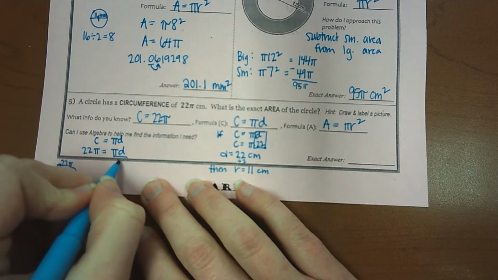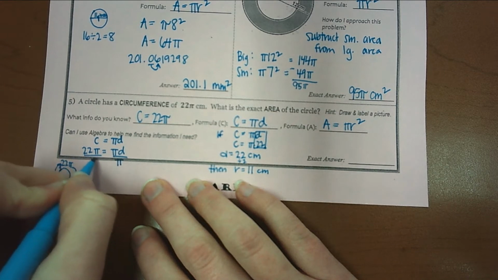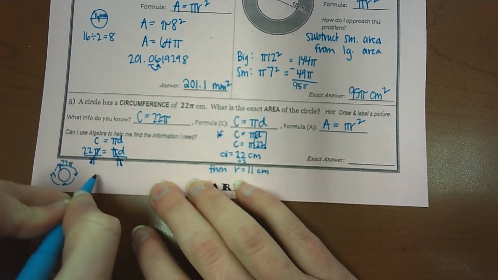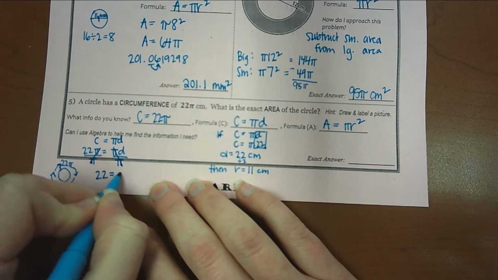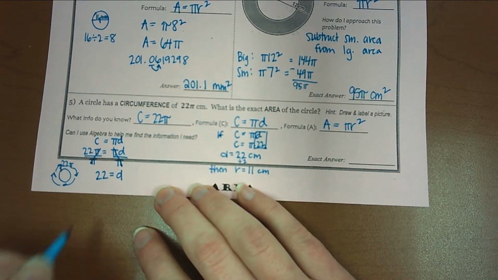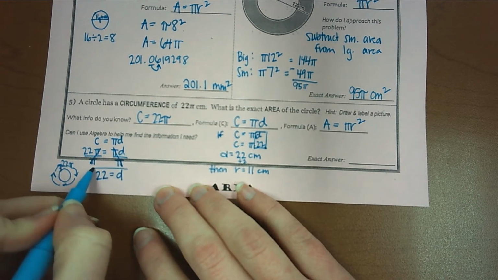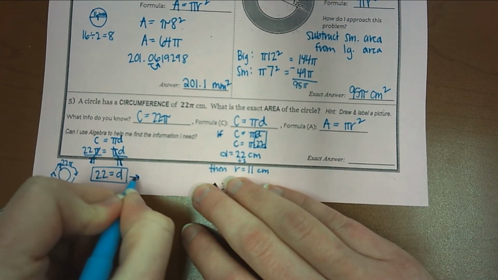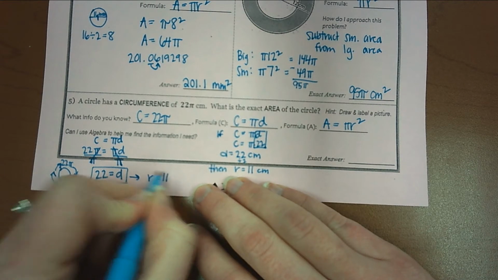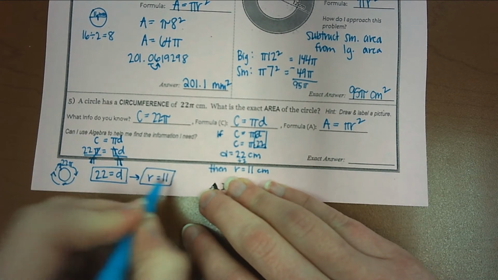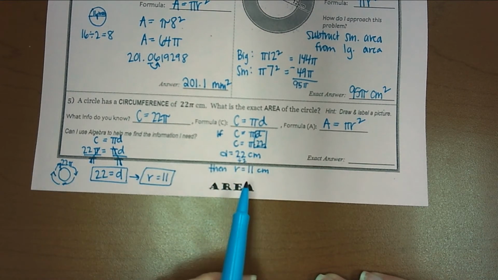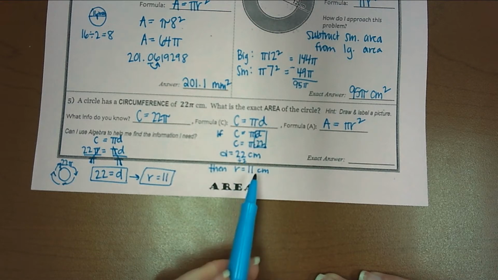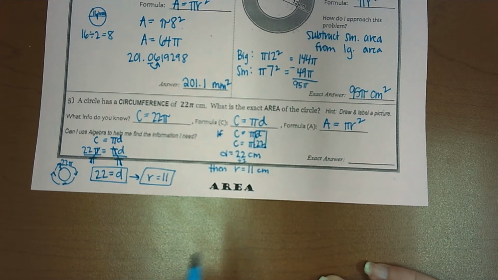If I wanted to isolate my variable d, I would divide both sides by pi, and pi would cancel, and my diameter is equal to 22. That's another way that we can use algebra to tell us that the diameter is 22, which then means that our radius is 11. Either of those ways works to get us to the same thing. They both use some algebra skills and some algebra reasoning.